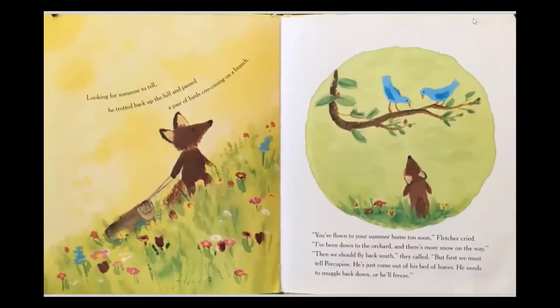Looking for someone to tell, he trotted back up the hill and past a pair of birds coo-cooing on a branch. You've flown to your summer home too soon, Fletcher cried. I've been down to the orchard and there's more snow on the way. Then we should fly back south, they called. But first we must tell Porcupine. He's just come out of his bed of leaves. He needs to snuggle back down or he'll freeze.